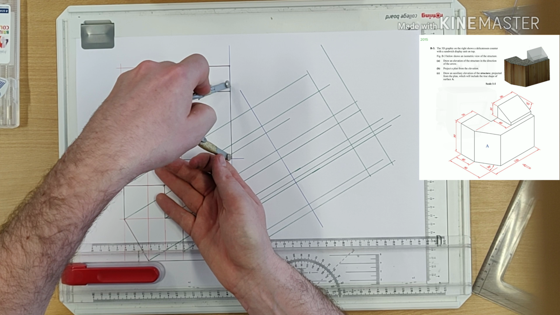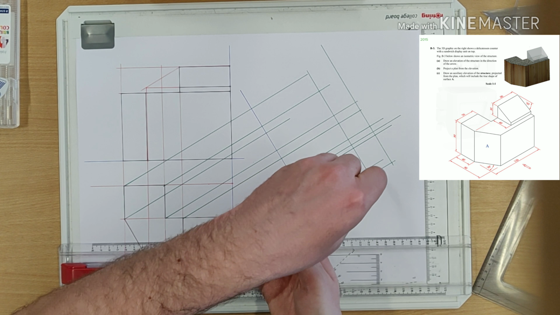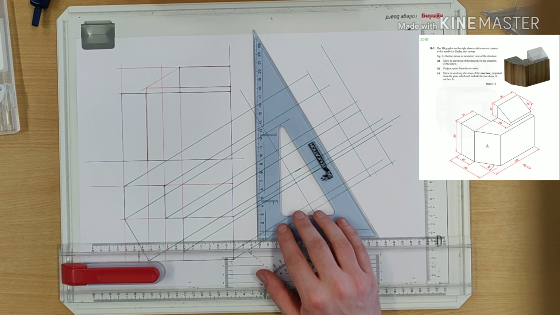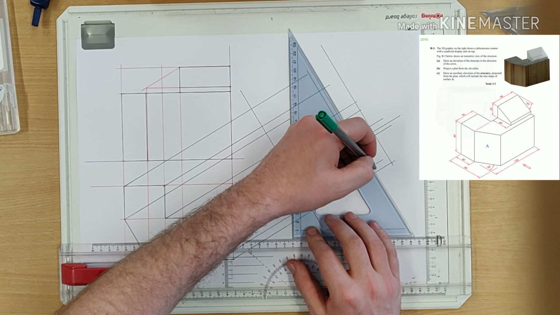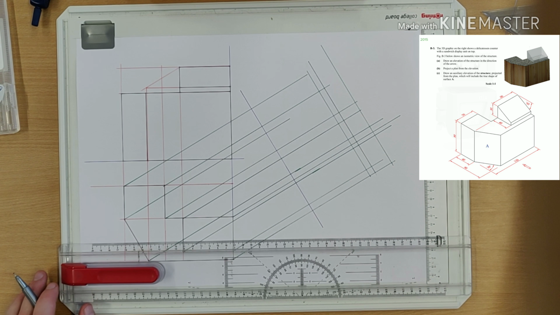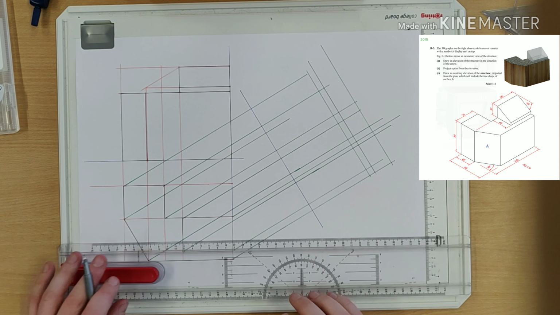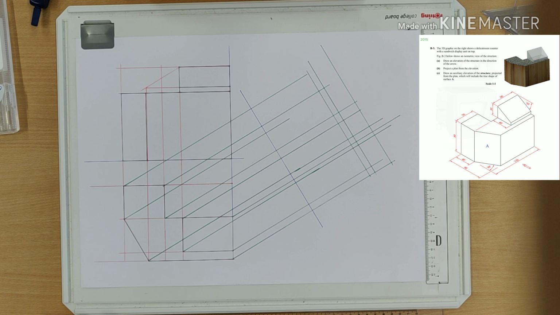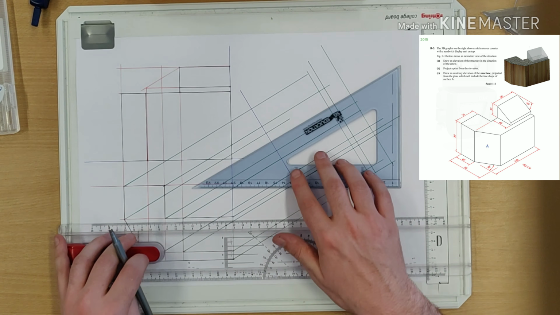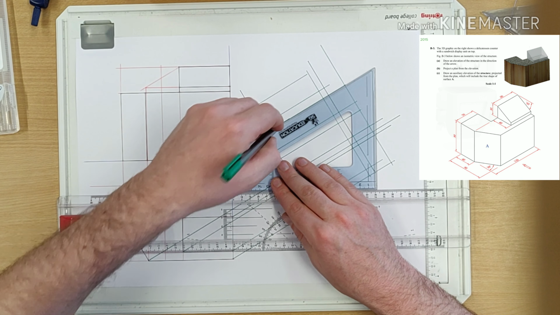Some distances are a little trickier to get, so we can step them with a compass and mark them off again in our auxiliary elevation. Sometimes this method is quicker than the ruler, depending on the measurements you're working with. From here, it's just a matter of following the lines from our elevation and our plan in order to finish drawing in our auxiliary elevation.